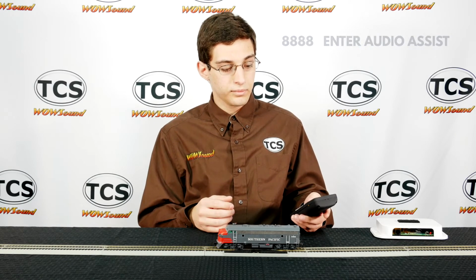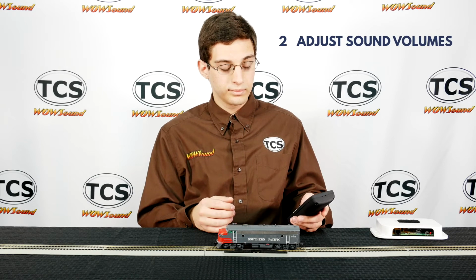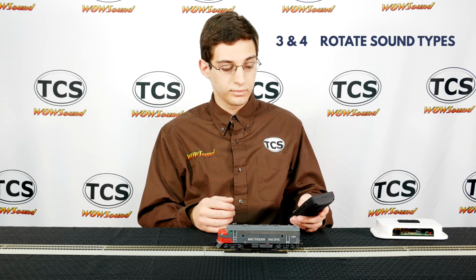Welcome to audio assist. Use button 1 to adjust sound volumes. Use button 1 to adjust the master volume. Use button 2 to adjust sound type volumes. Use buttons 3 and 4 to rotate through the sound types.